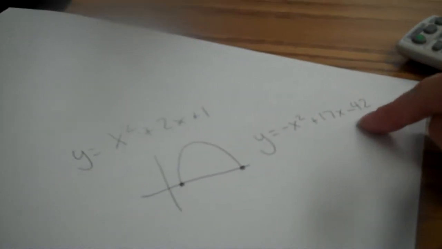If you look at what we did yesterday, one of the situations I gave you was for Maggie's graph. She started at the 3-yard line, and her water balloon went something like this. I told you the equation of her water balloon was y equals negative x squared plus 17x minus 42. And yesterday you had to put this into a table.